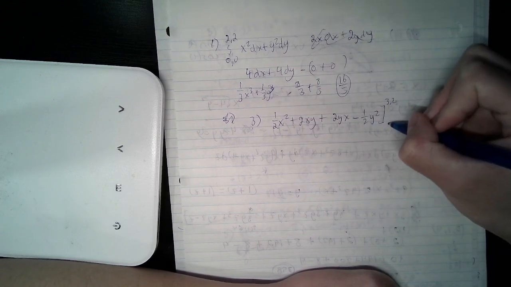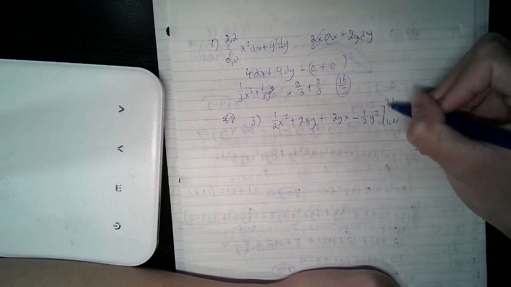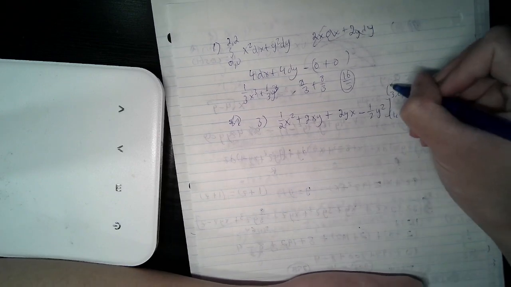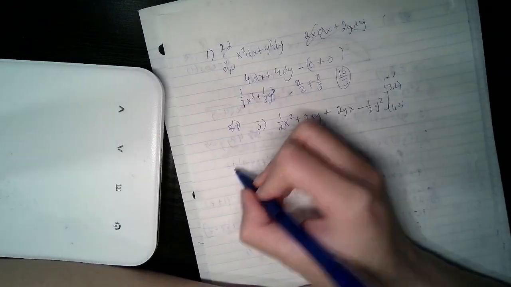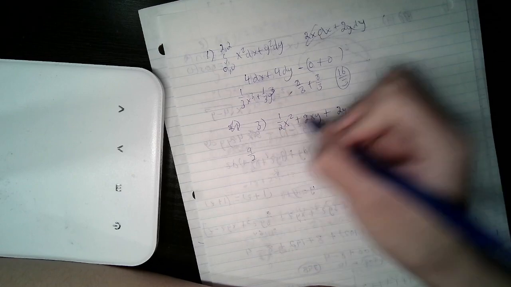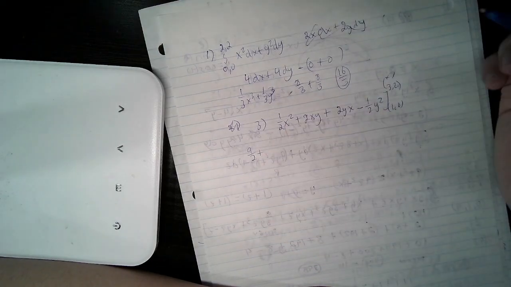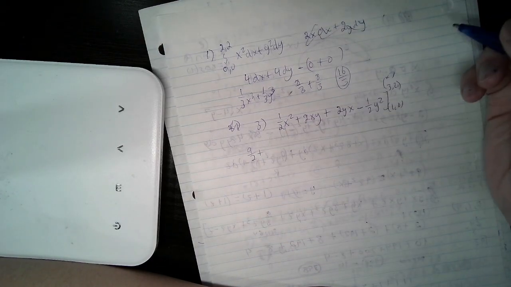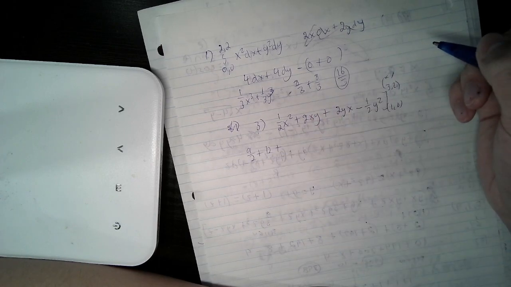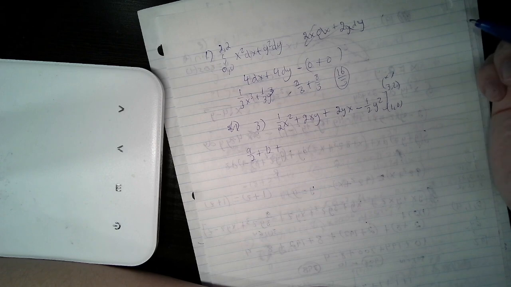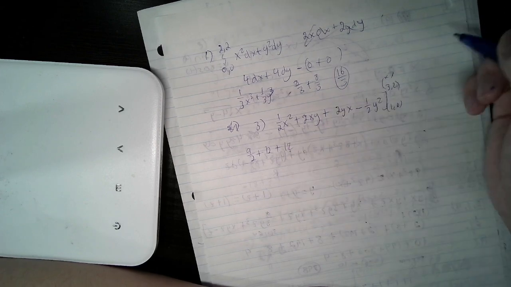3, 2, 1, 0. Okay, so here's xy. 3, 9 over 2 plus 2 times xy. 6, 12 plus 12 plus 2. 2 is 4. 4 times 3 is 12.